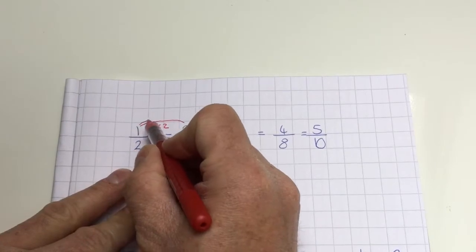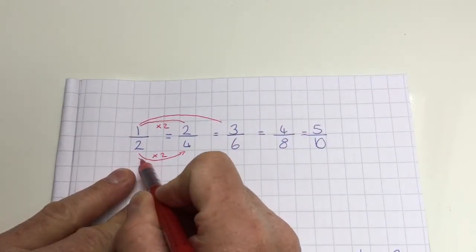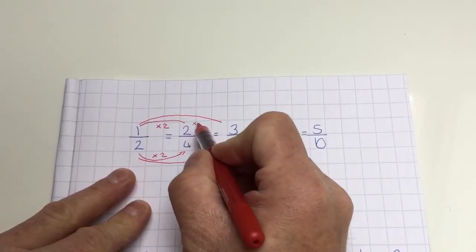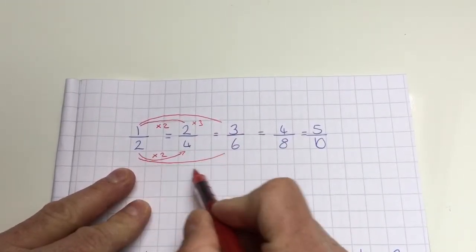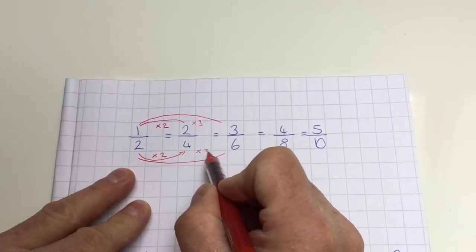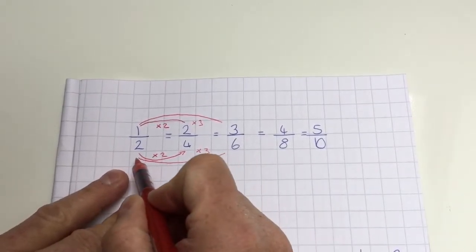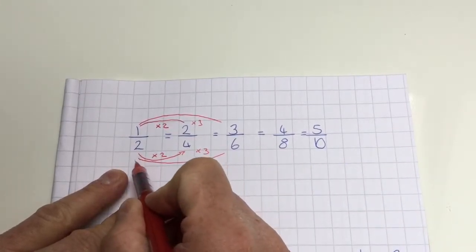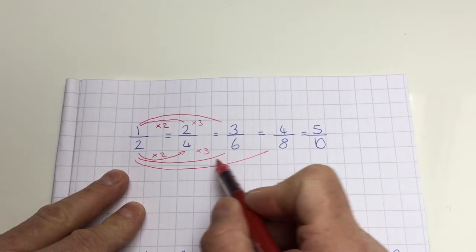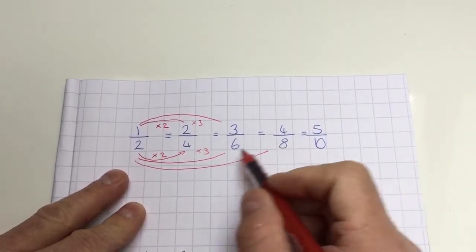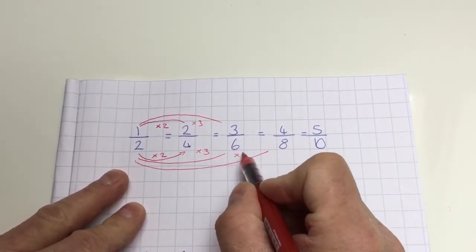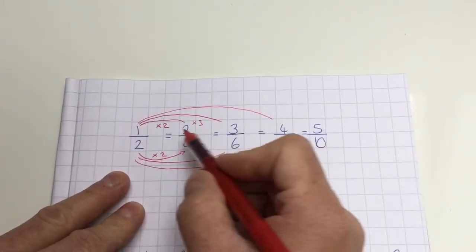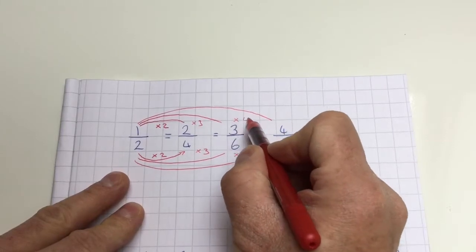Look at the relationship between this one and our next fraction. What is the relationship between 1 and 3? We multiplied by 3. The relationship between 2 and 6? We multiplied by 3 again. Let's go a bit further now. Let's look at the relationship between the half and the 4/8. What did we do to get from the half to 4/8? On the denominator, we multiplied by 4. What did we do to get from the half to the 4/8 with the numerator? You guessed it, we multiplied by 4.